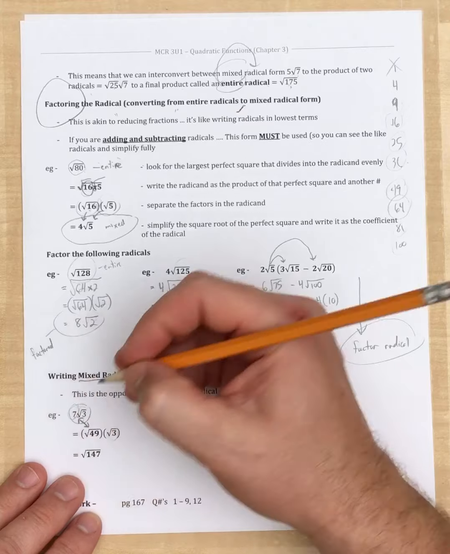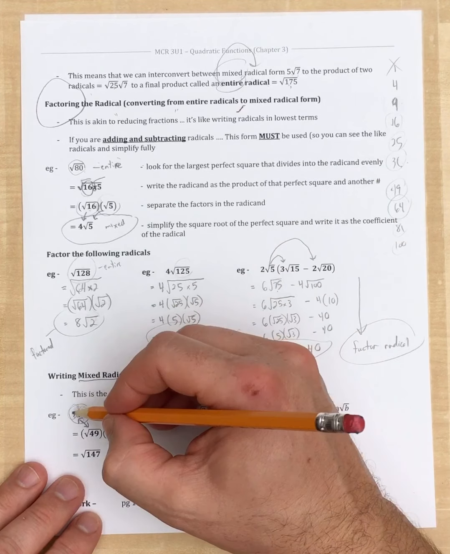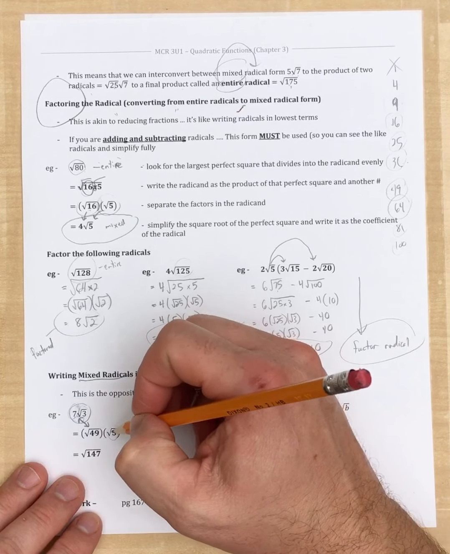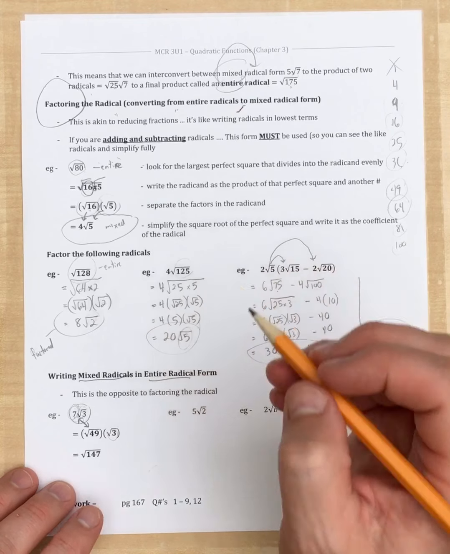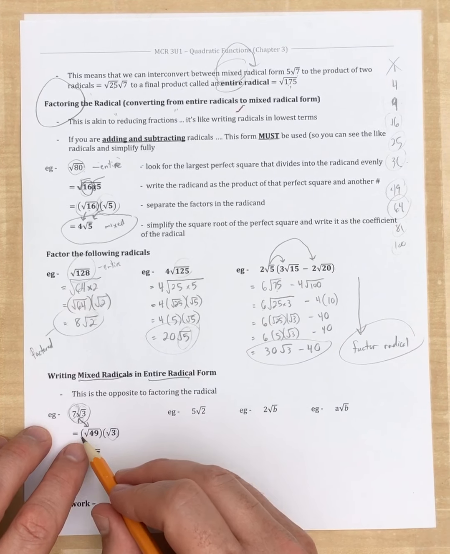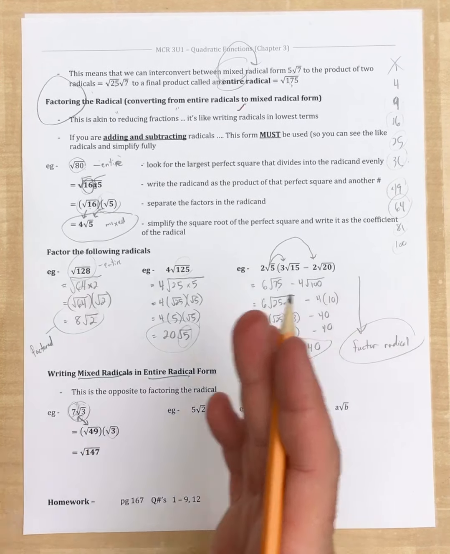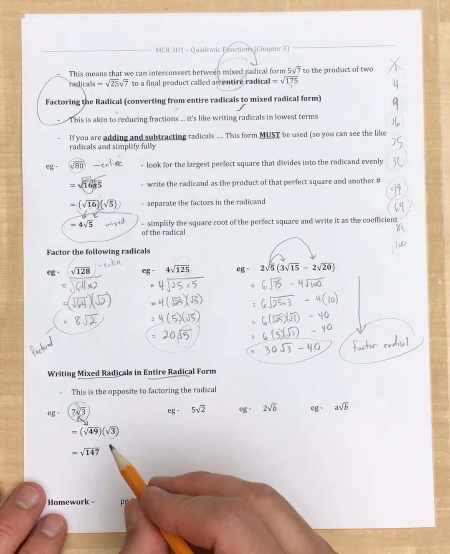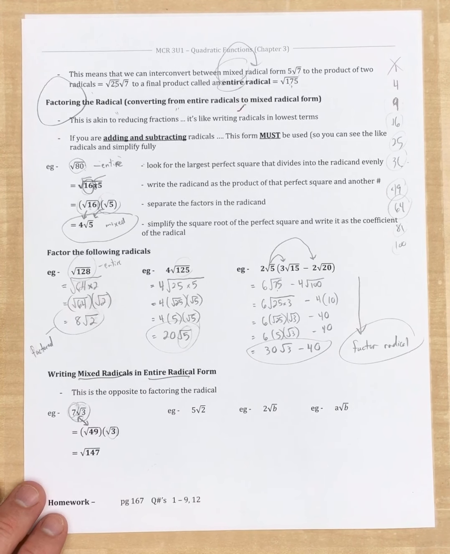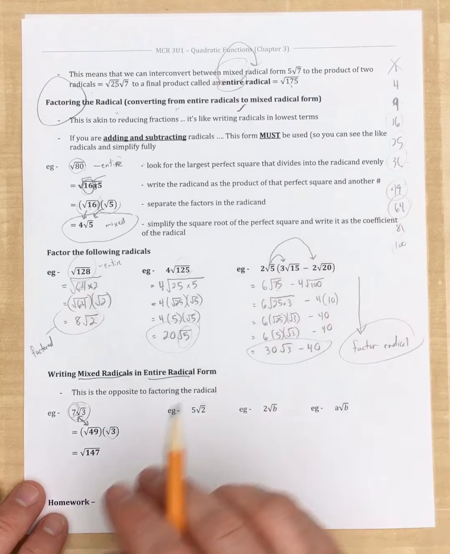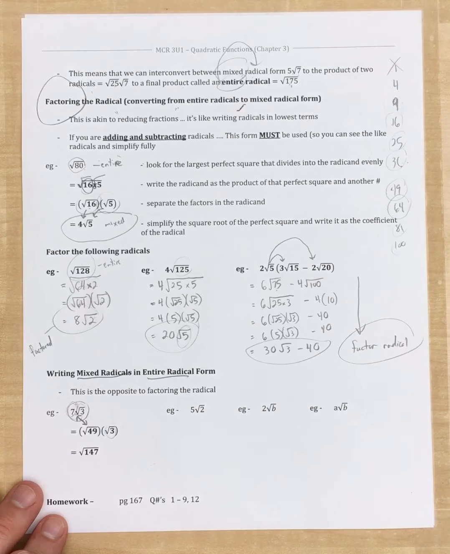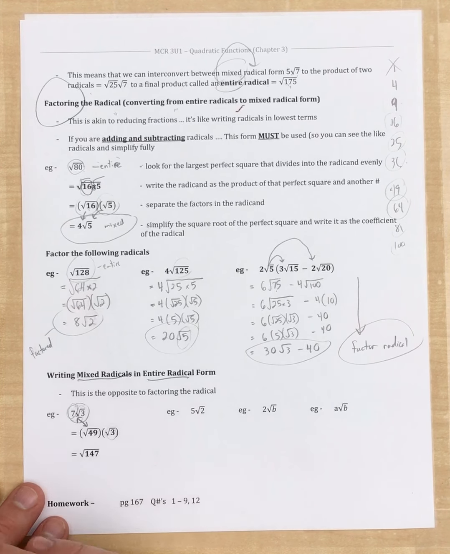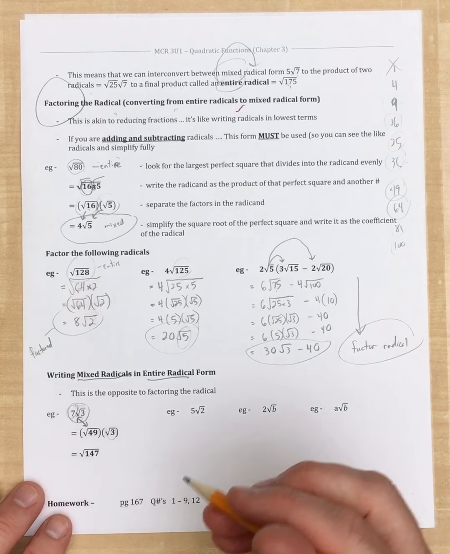Square root of 49 and 7 are exactly the same thing. But I don't want to have a coefficient. I want to have only a radical. So this allows me to have a square root times a square root and then multiply those values together. So I go 3 times 49 is the square root of 147. It's kind of the opposite of factoring the radical, because you're putting in a factor that you could take out otherwise.